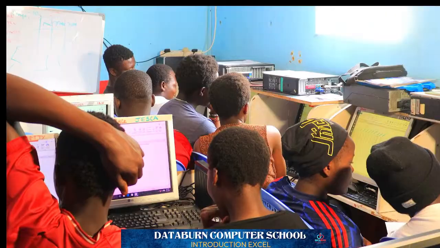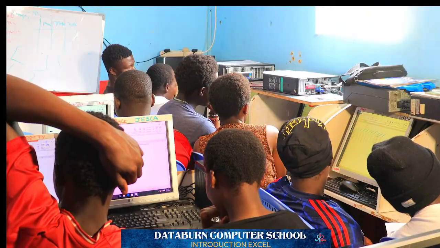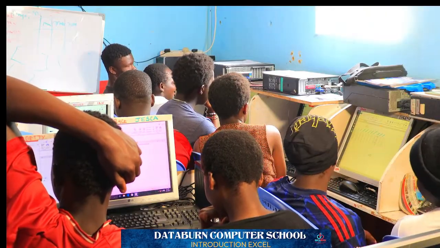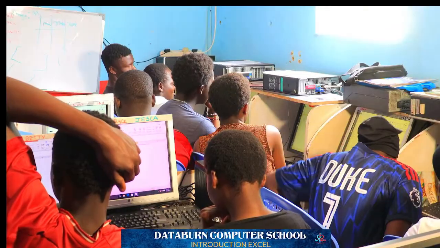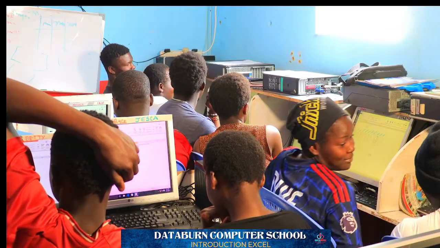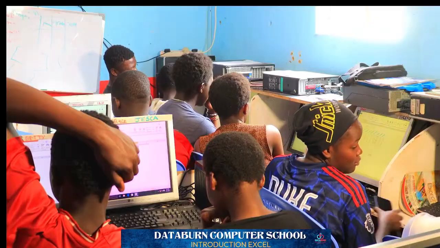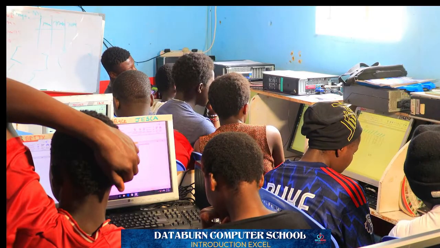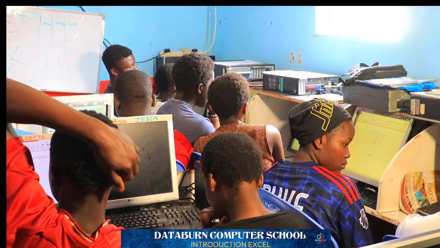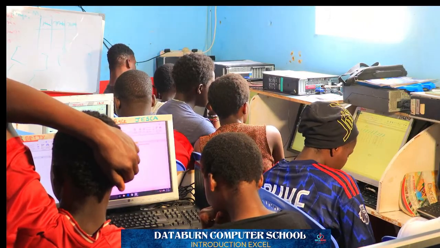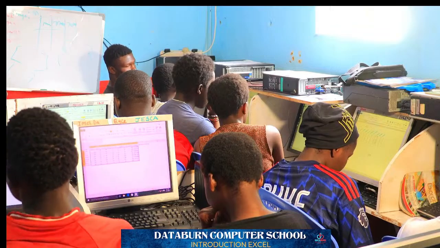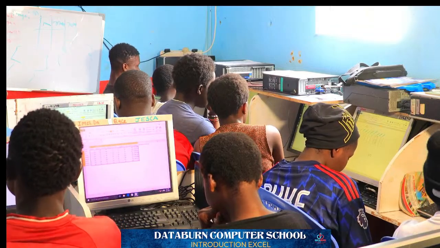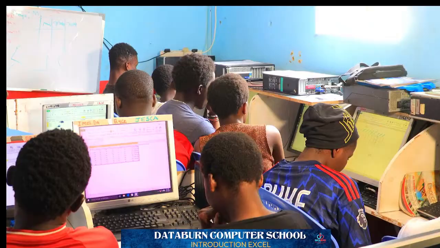Kuja tu hapa ndani. Bado. Leta mouse hapo ndani. Hebu drag kwenda right. Una click tu hapa, then you hold hadi hapo. Then merge and center ndio.